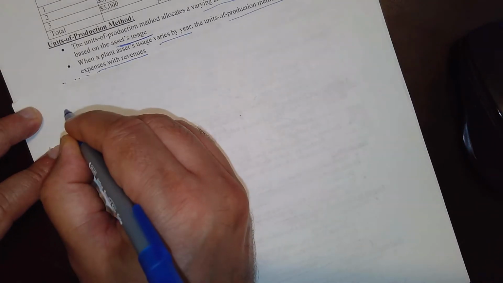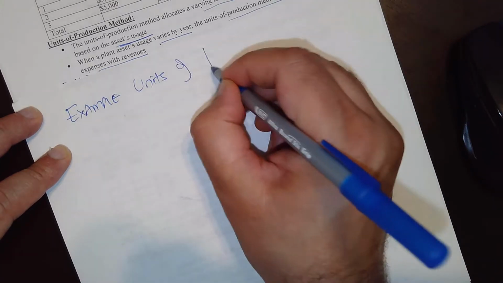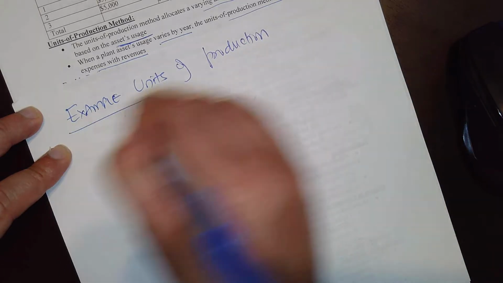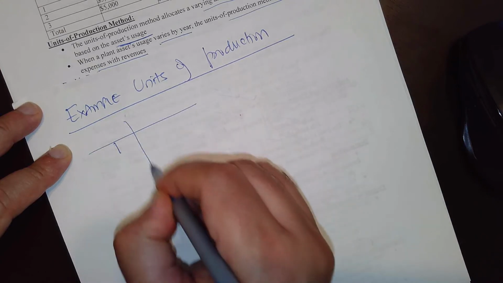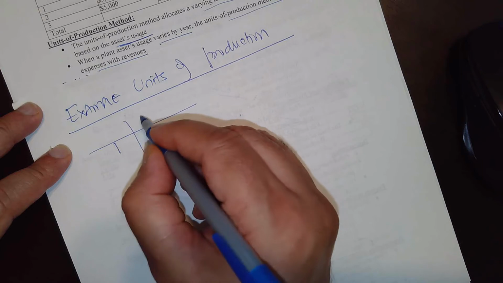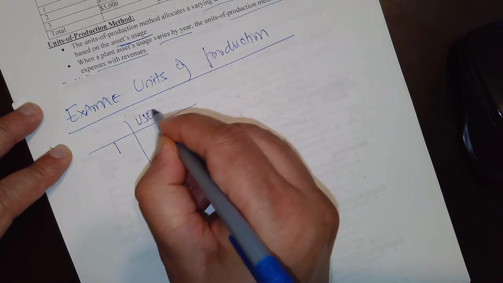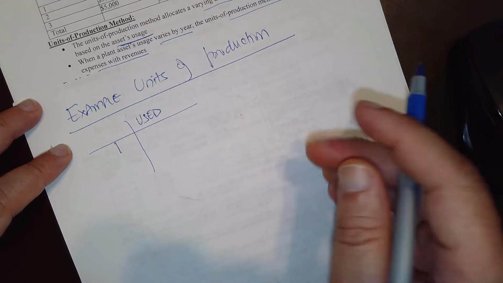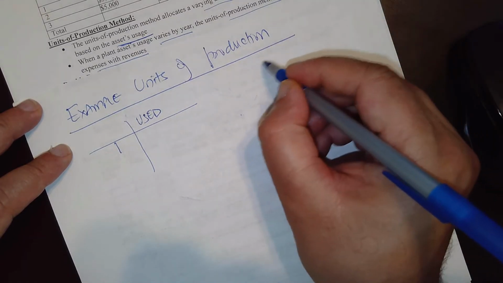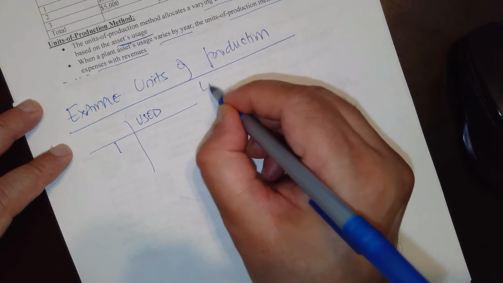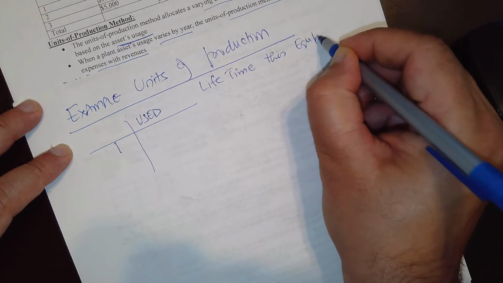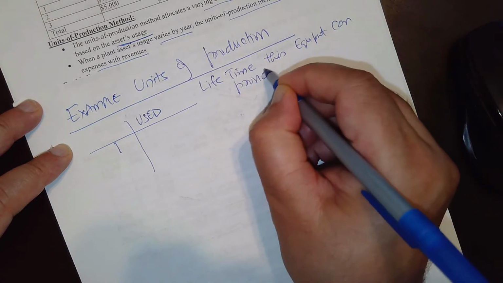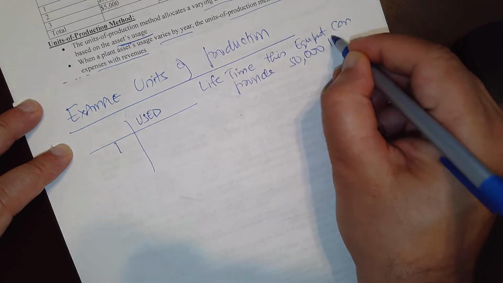So we have an example, units of production. Okay. Suppose it's a Ford motor, so you drive or use it. First we have to estimate how many total hours we can use. So suppose the total hours this equipment can provide over its lifetime is 50,000 hours of service.